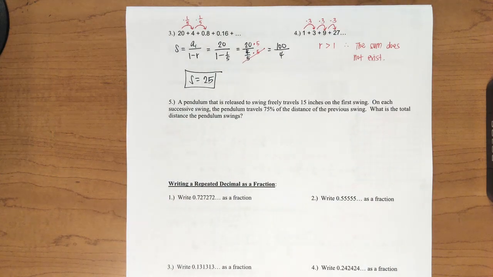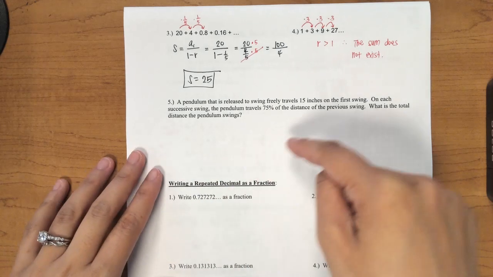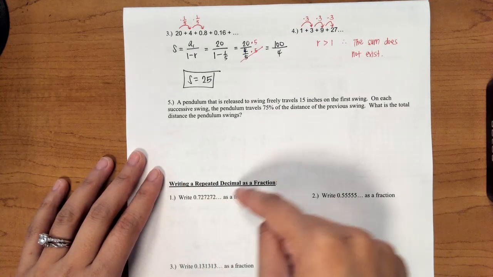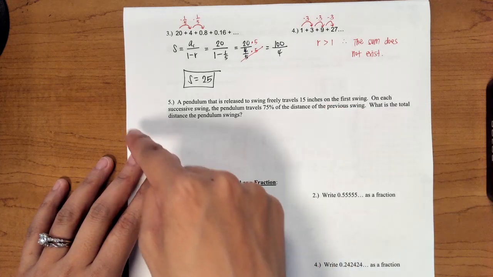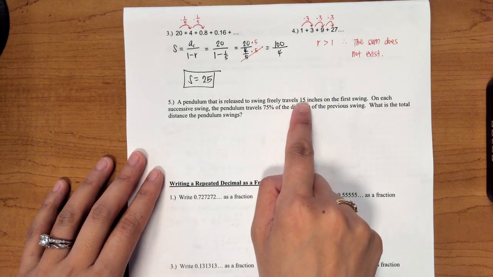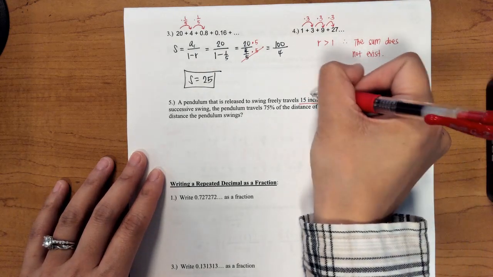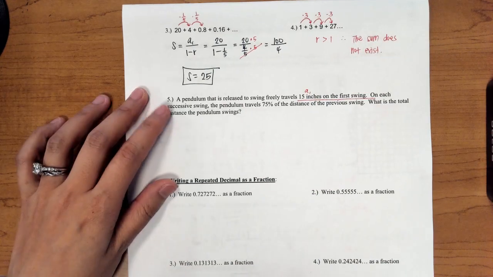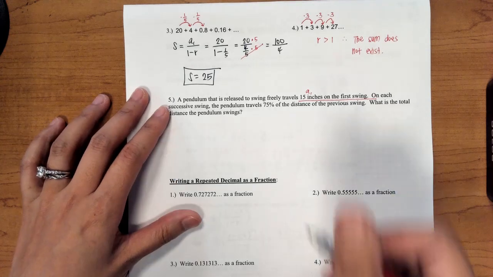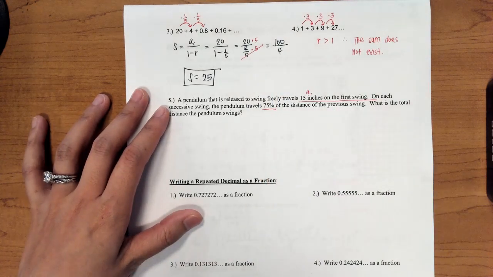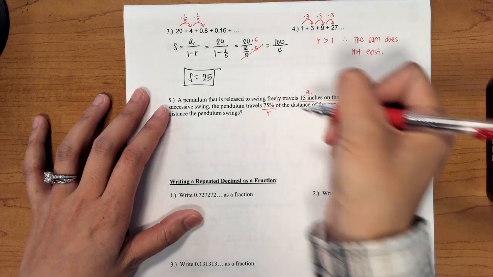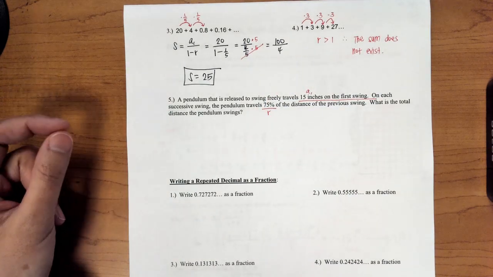So how is this applicable? Like, why do we care about a limiting value? Well, let's see this scenario in real life. If we have a pendulum, which is like the clock, right? So like there's that thing that swings in a grandfather clock. It's a pendulum. And if it releases and swings 15 inches on the first swing, there's your a1. On each successive swing, the pendulum travels 75% of the distance of the previous swing. That's my r. What is the total distance a pendulum swings?